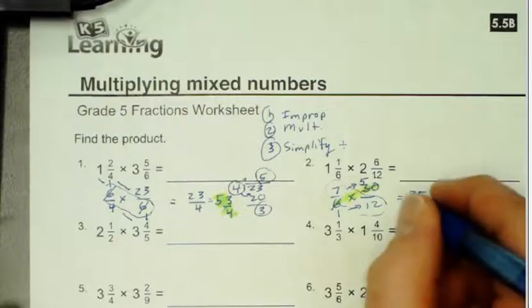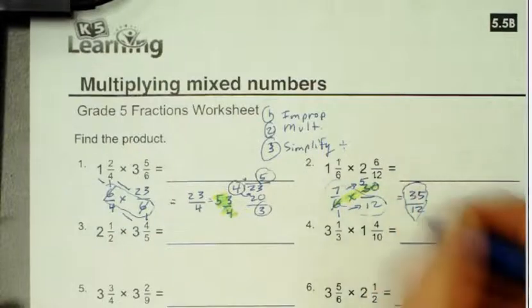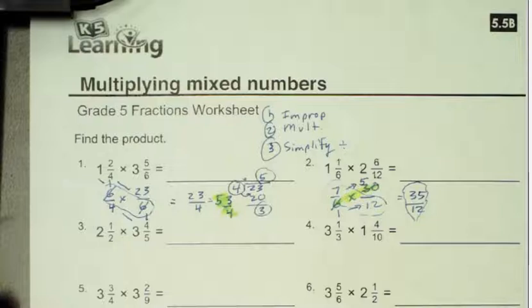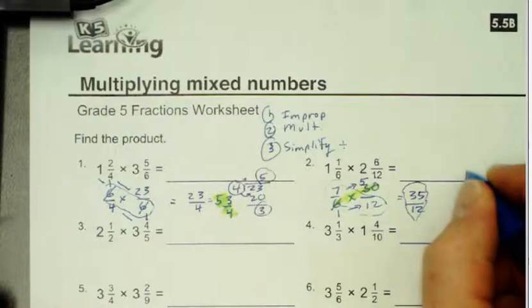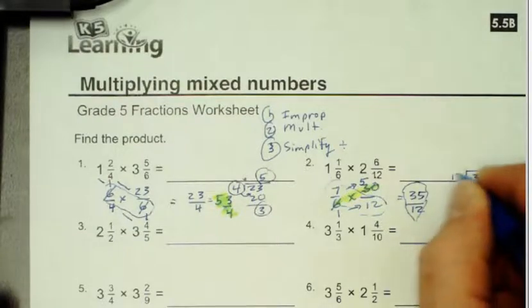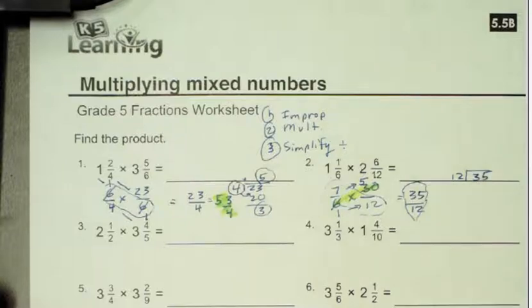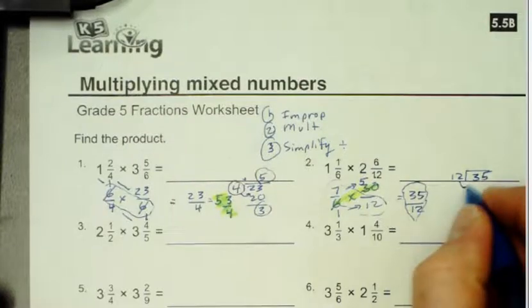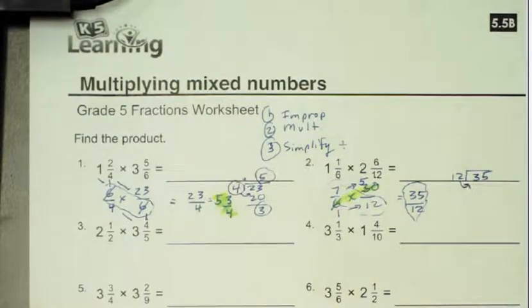It's top heavy. Think of an ice cream cone. It's too big on the top. So we're going to divide that out. We'll take 35, divided by 12. Well, 12 doesn't go into 3. It does go into 35.